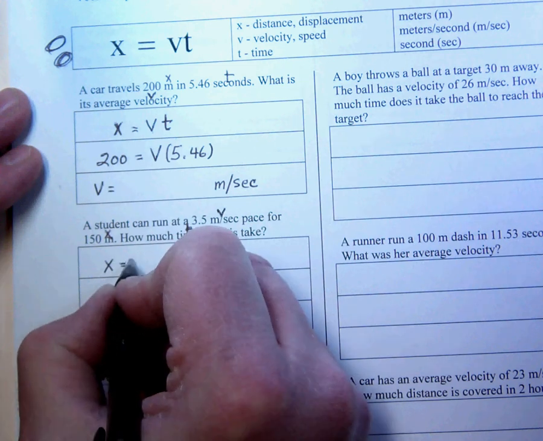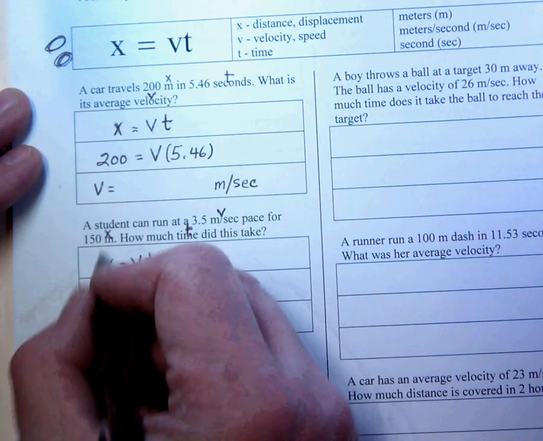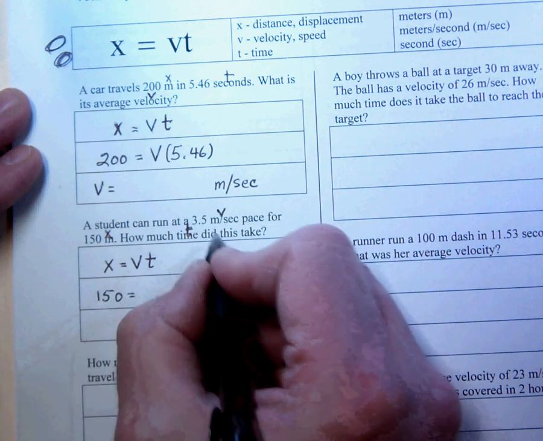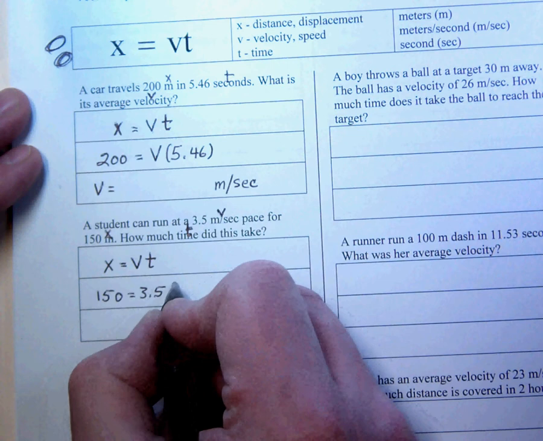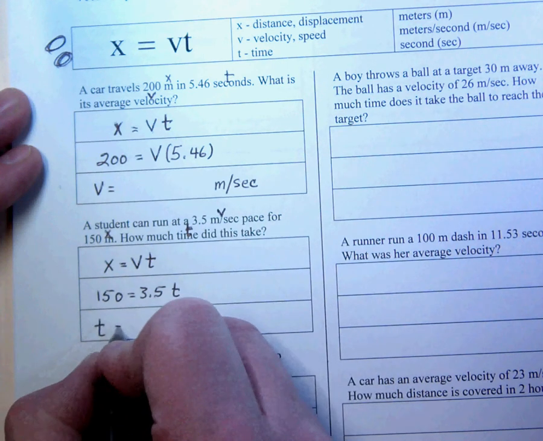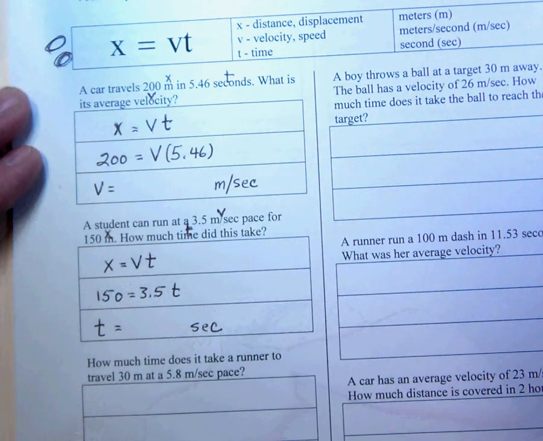So x equals vt. Our x is 150, and we have a v of 3.5, and we're looking for the t. From our units, it's in seconds.